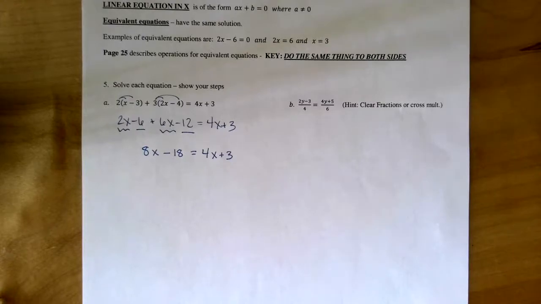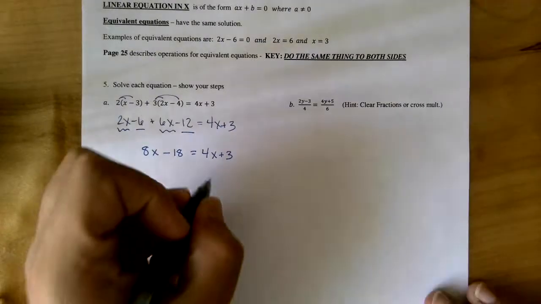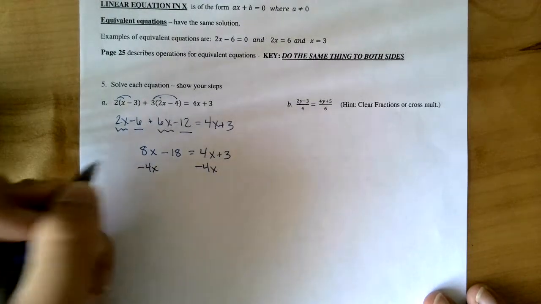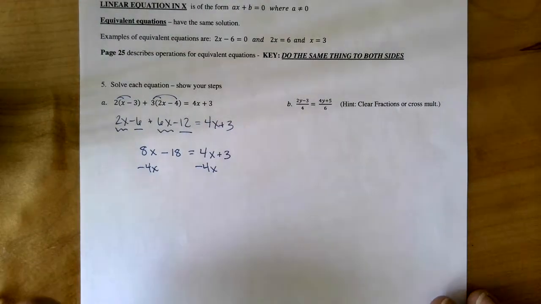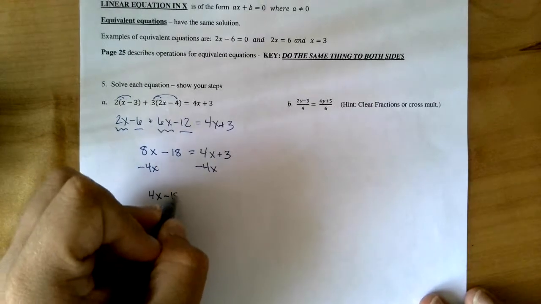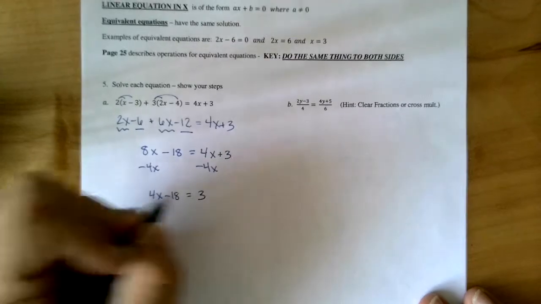There are actually 4 valid steps that you could take. But something that I like to do is always group the x's up first, and I also like to keep the x's positive if I can. So that to me shows me that I would subtract 4x from both sides and get 4x minus 18 equals 3.